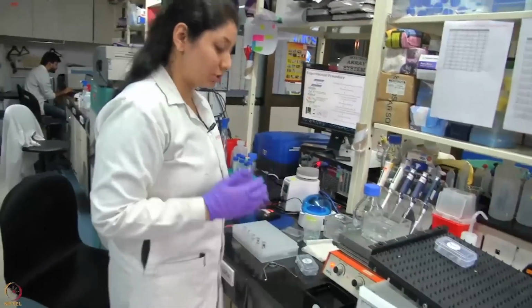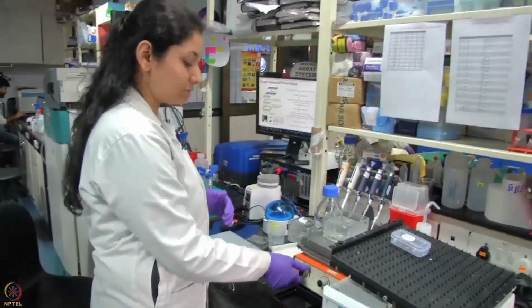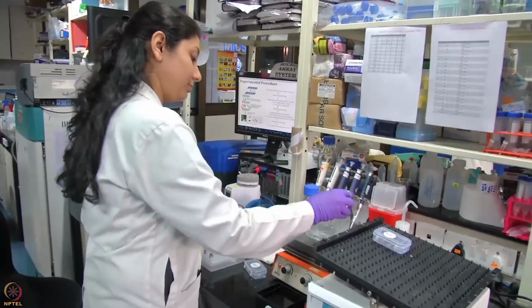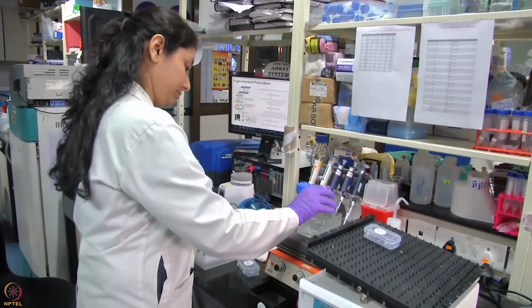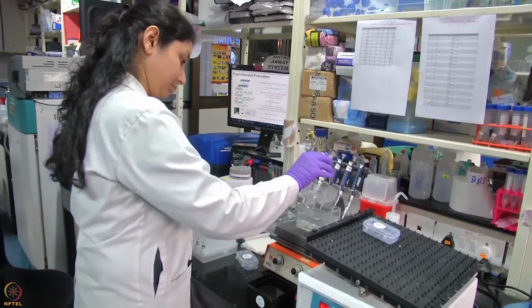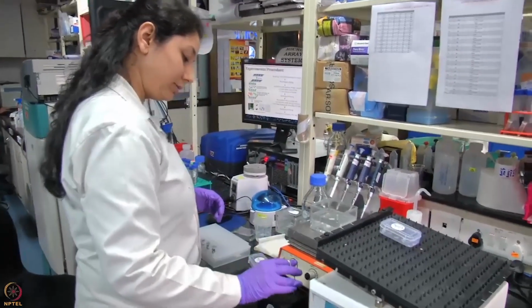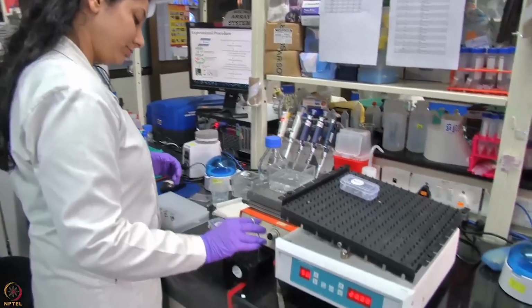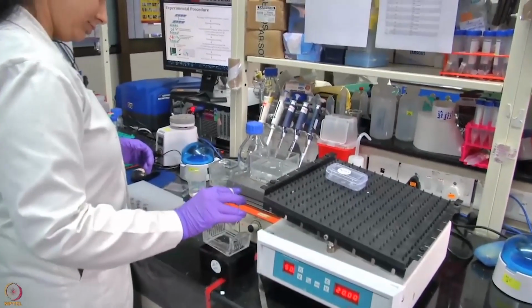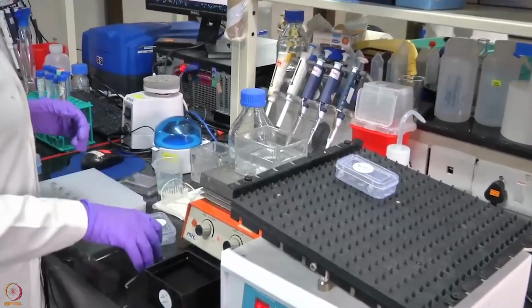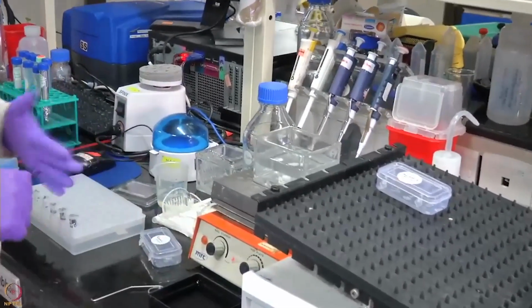So once this washing is complete, 3 times 10 minutes, we will again remove the cassette, rinse it with water to remove the extra buffer, and spin it for 2 minutes at 900 RPM.